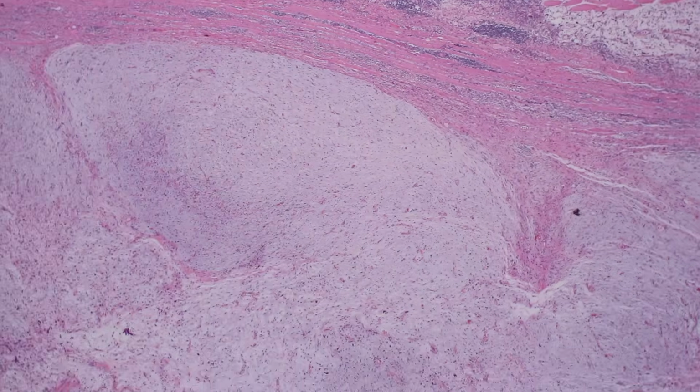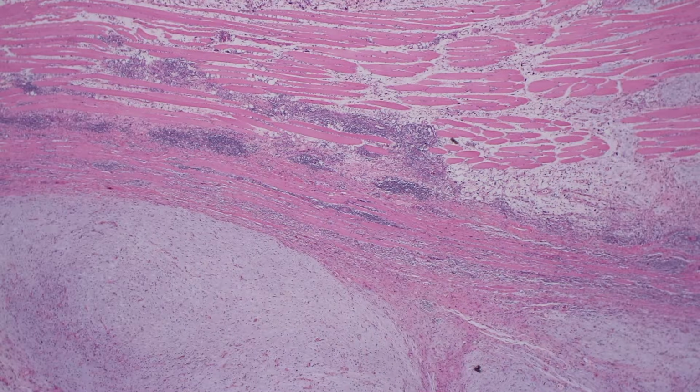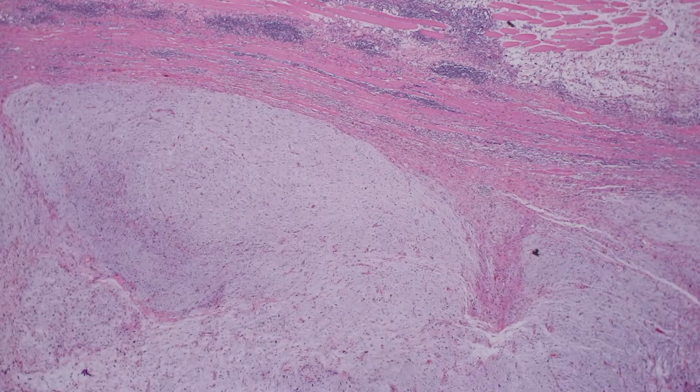They are oftentimes in deep soft tissue, but another unusual thing about these tumors compared to other sarcomas is that they tend to involve the suprafascial, the superficial soft tissue above the fascia layer. So the subcutis and the dermis: about half of cases go above the fascia up into the subcutis or the dermis. So that's important to know.